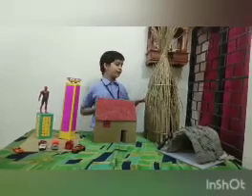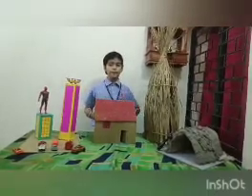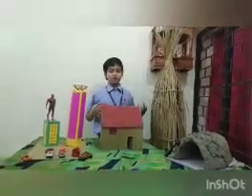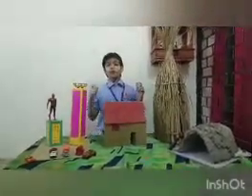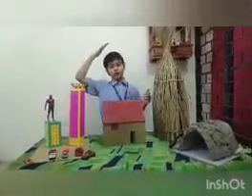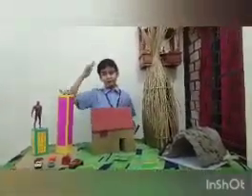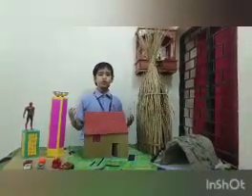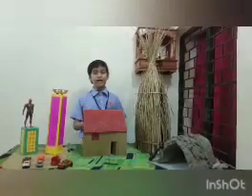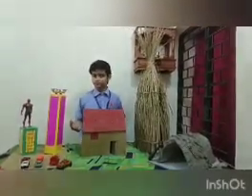Then people lived in huts. Huts were made of branches and leaves of trees. But huts were not strong enough to protect people from heavy rain. So people built mud houses. Mud houses were built with mud and stones.